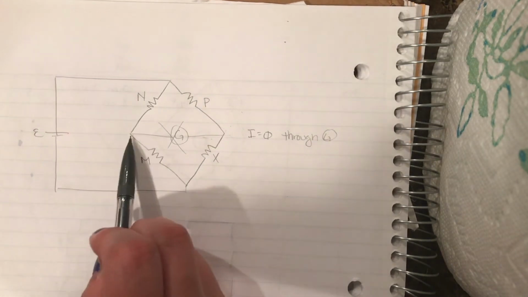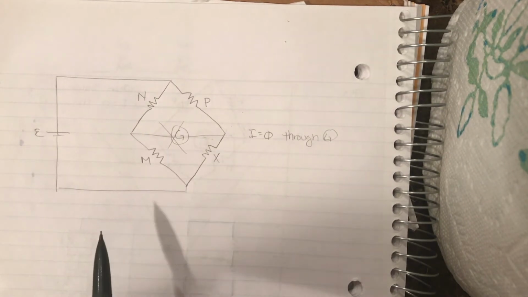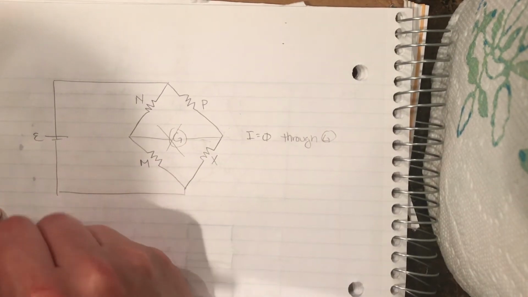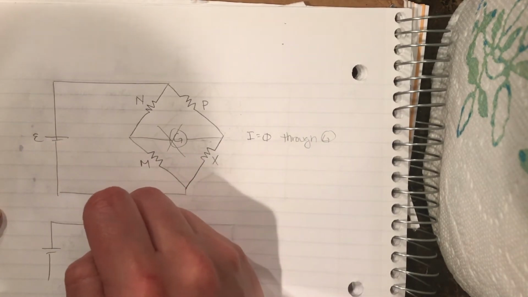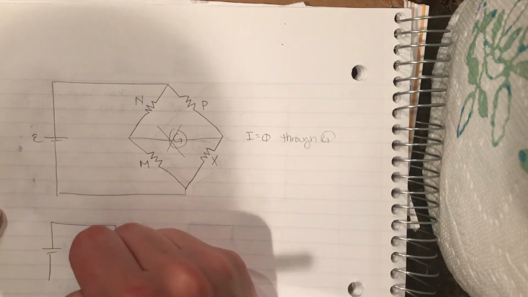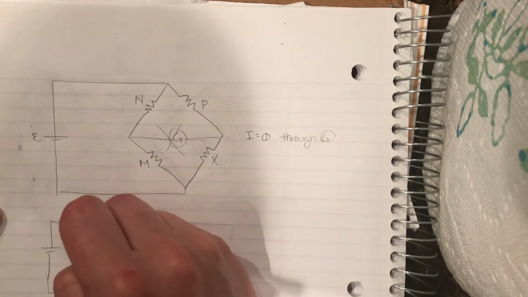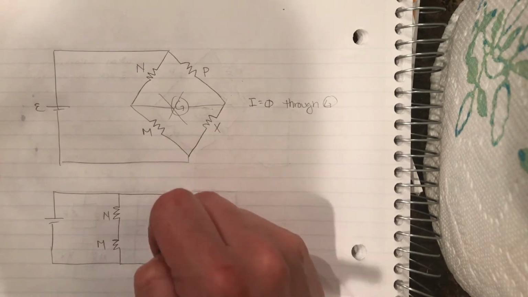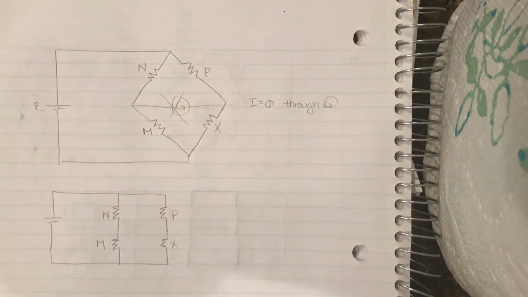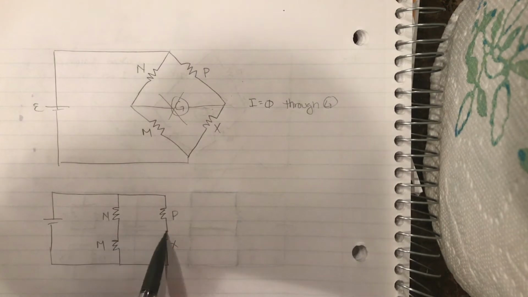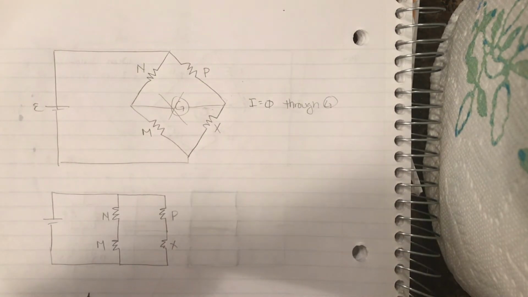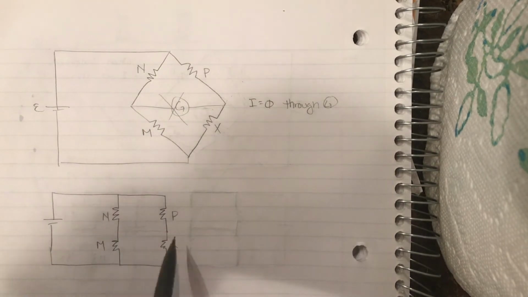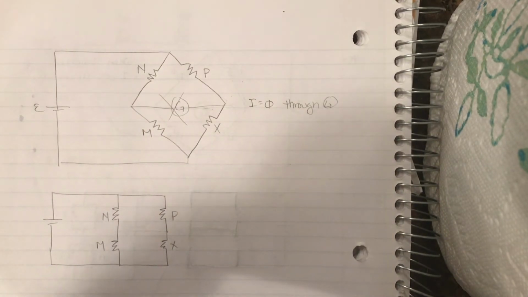So no current is going from over here to over here, which means I can treat this circuit like so. If I drew my little bridge here, it would be identical to this one. But there's no current going through here, so it's as if that little bridge is not there.